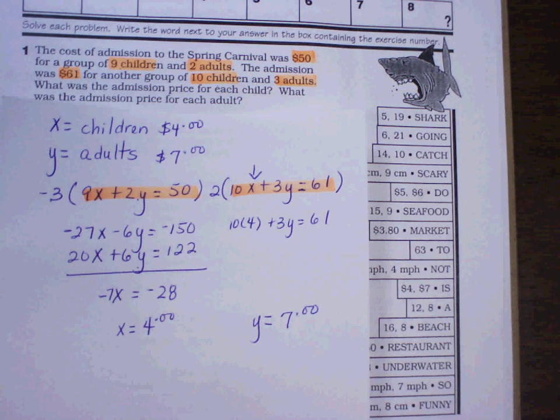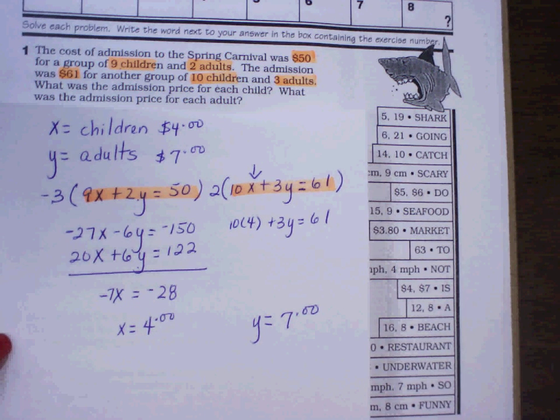Are we good with number 1? All right. Ready for number 2? Let's go to number 2.